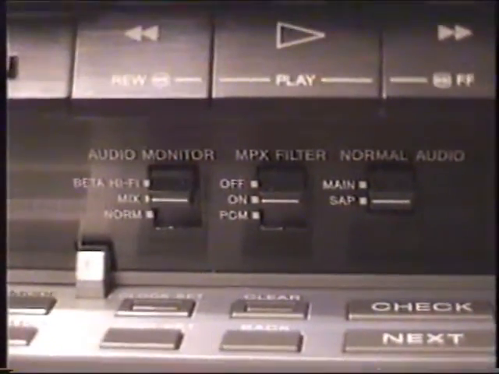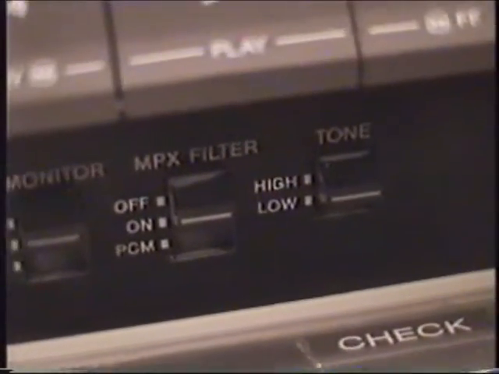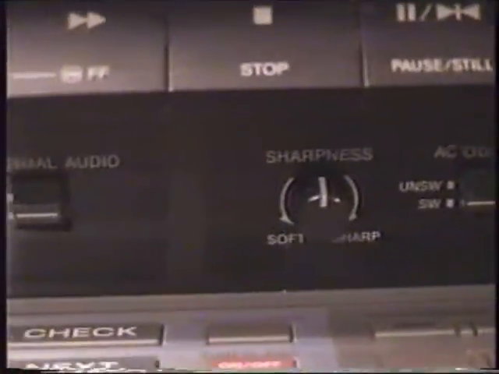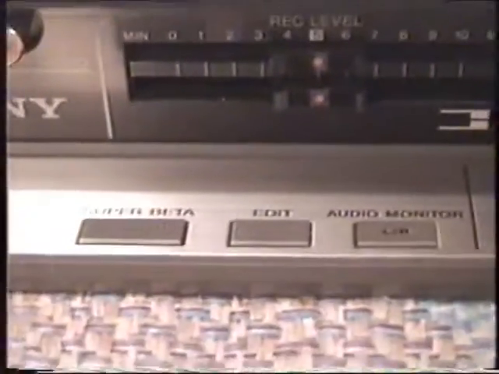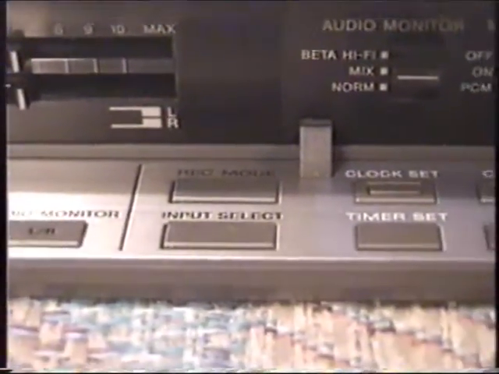Now, as you can see, here are some controls for the audio on the 9500, and yet on the other model, we have a tone control for high or low, oddly enough. Nothing over here around the sharpness control. Same thing over here, normal audio, because the other one doesn't have a tuner. There's also a lot more buttons down here on the bottom. We have an input select, which we don't have in the other one.